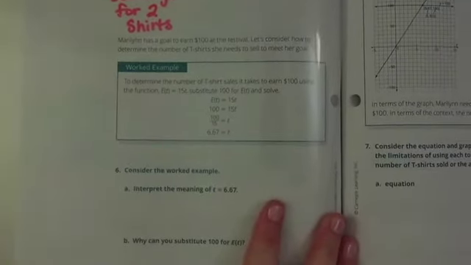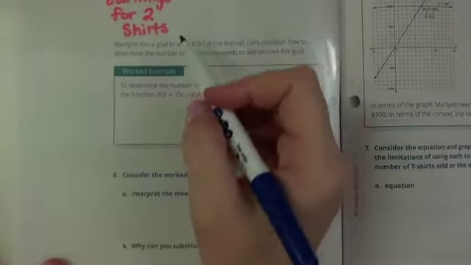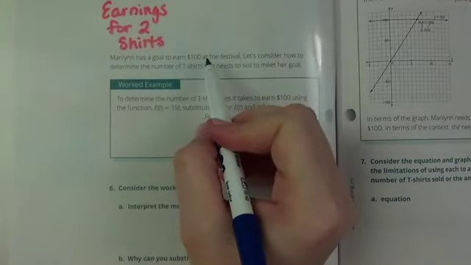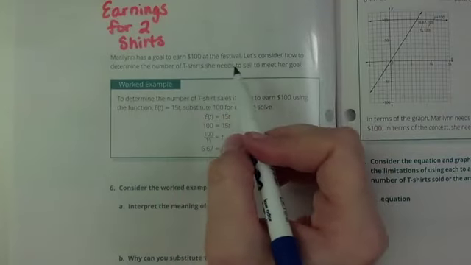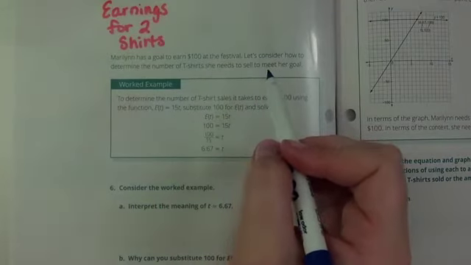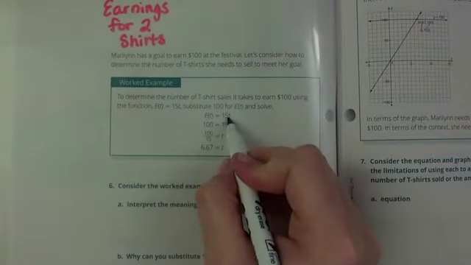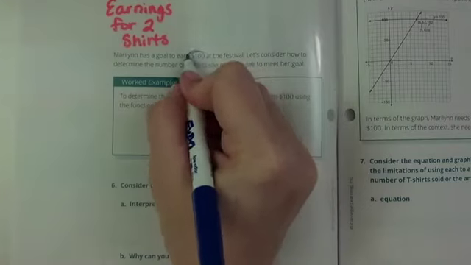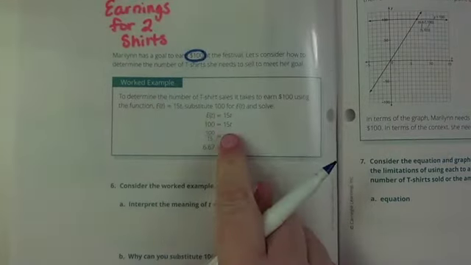Okay, so we're almost done. If you look at this next problem, it says, Miriam has a goal to earn $100 at the festival. Let's consider how to determine the number of t-shirts she needs to sell to meet her goal. So E of t equals 15t. Notice that $100 right there is the amount earned.